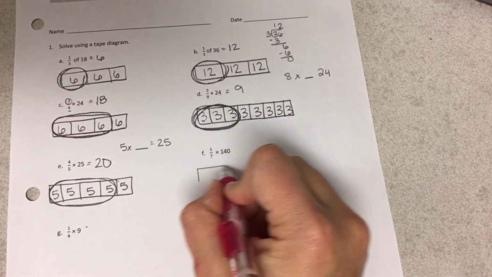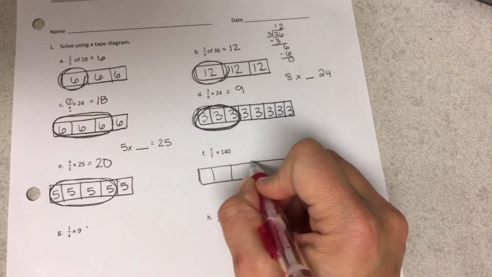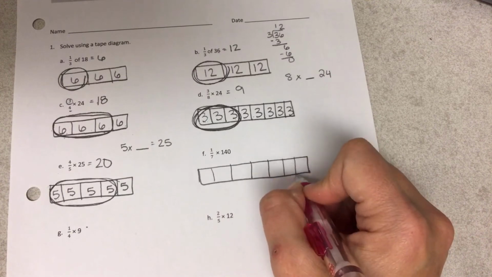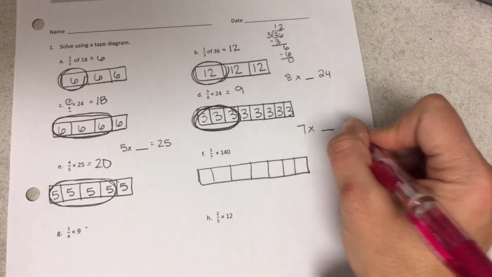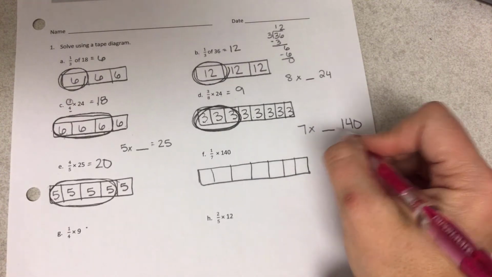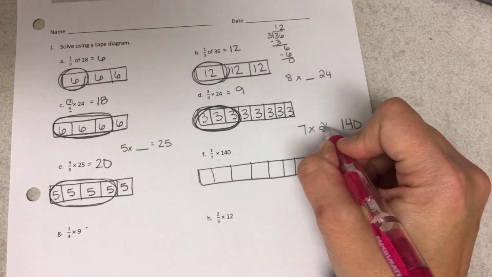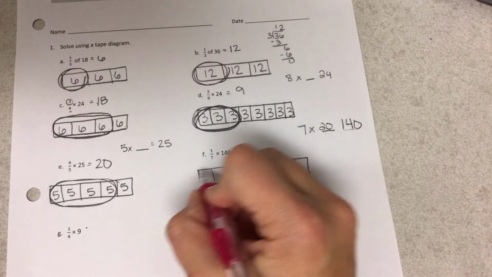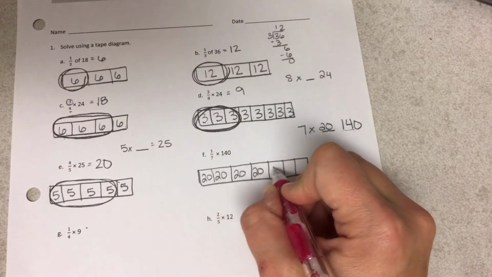All right. Letter F, I'm going to make 7ths. 1, 2, 3, 4, 5, 6, and 7. I want 7 times what is going to give me 140. Well, if you guys look at this, 7 times what gives me 14? 2, and I've got to add a 0, so it's going to be 20. So each of these boxes is going to equal 20.